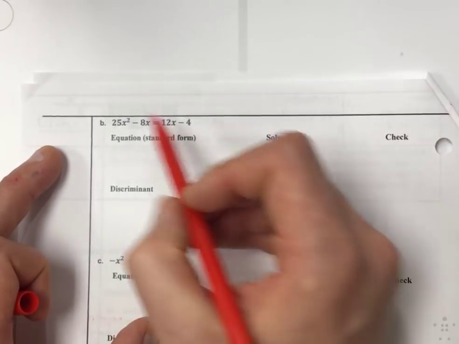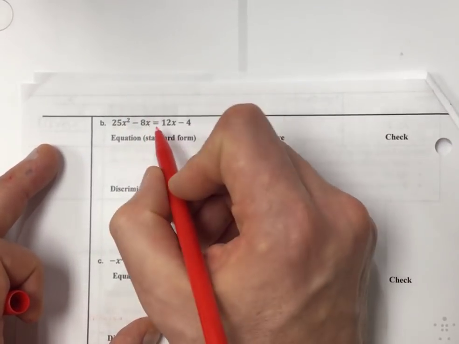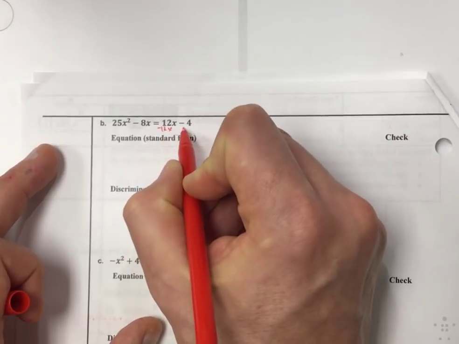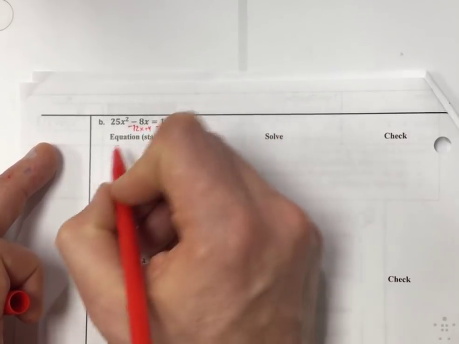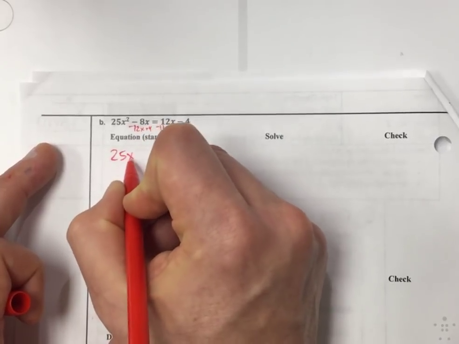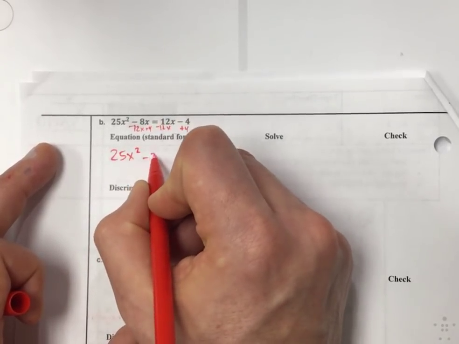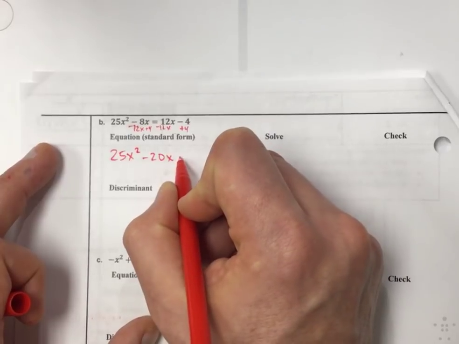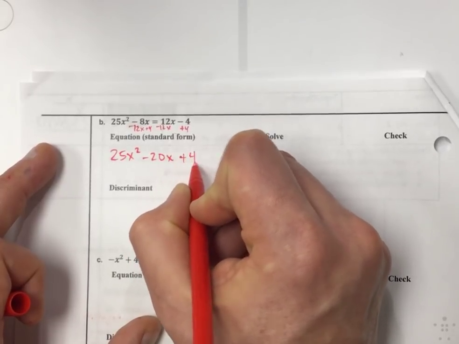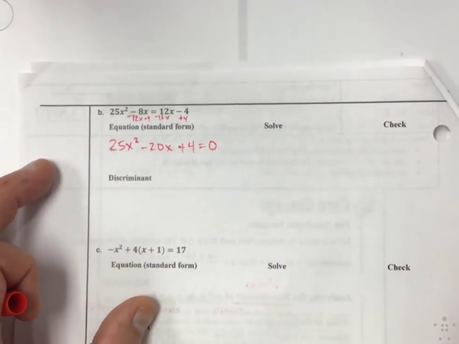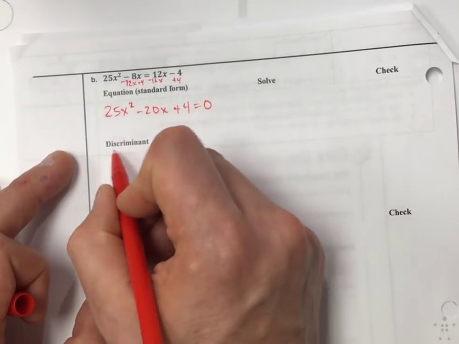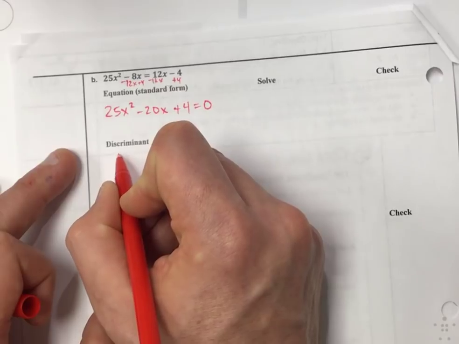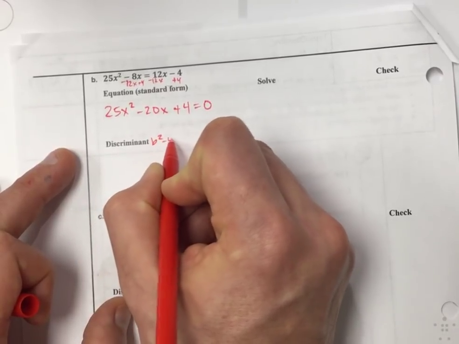Okay, so let's go standard form. So I'm going to subtract the 12x and add the 4. Basically, I just need to get everything over to one side. Okay, so now that it equals 0, I've got my A and my B and my C. So my discriminant is going to be b squared minus 4ac.